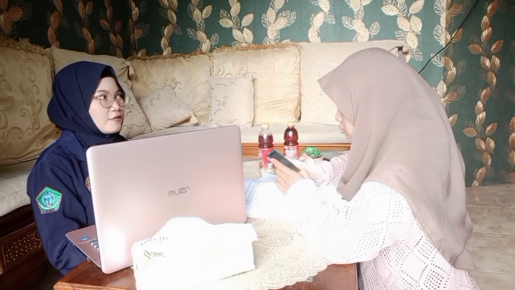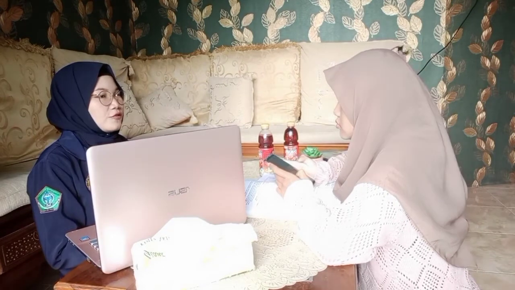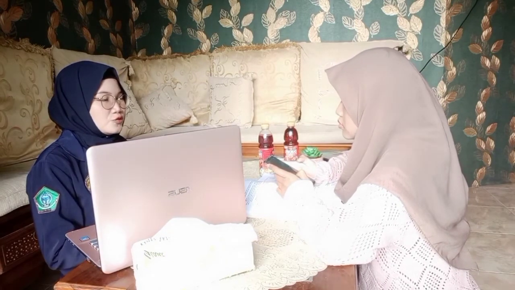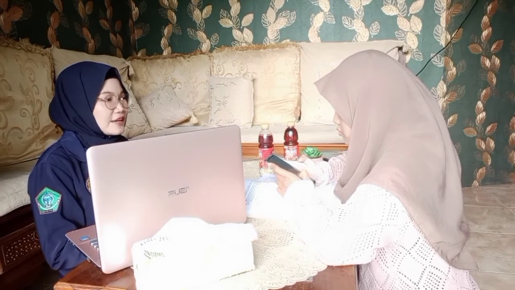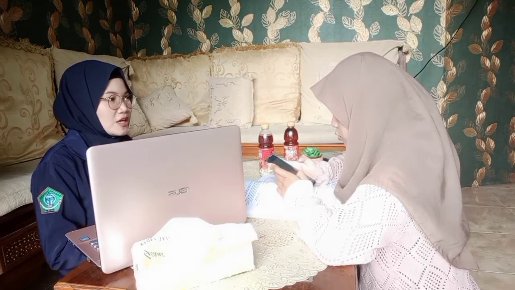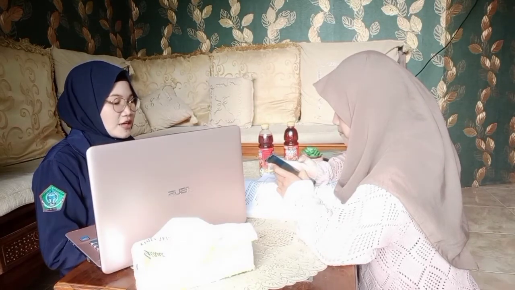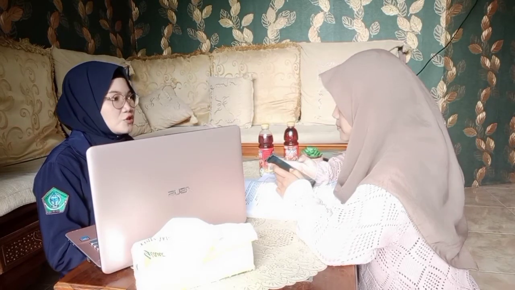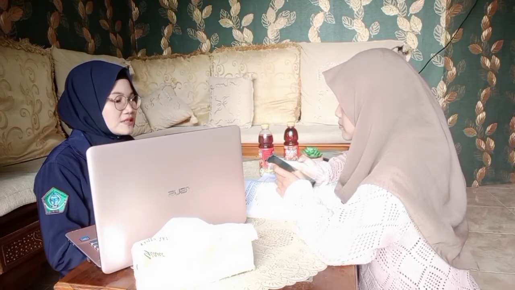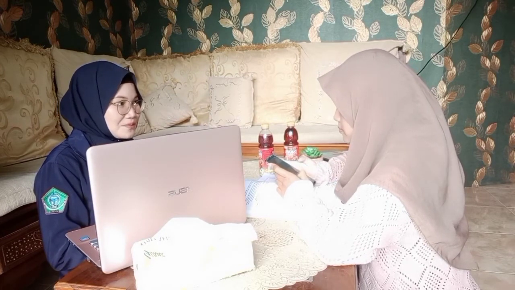Maybe you have Sangkuriang or even Snow White, or fabel seperti cerita hewan-hewan itu juga termasuk dalam teks naratif. So if you find a short story about something imaginary, it is narrative text.